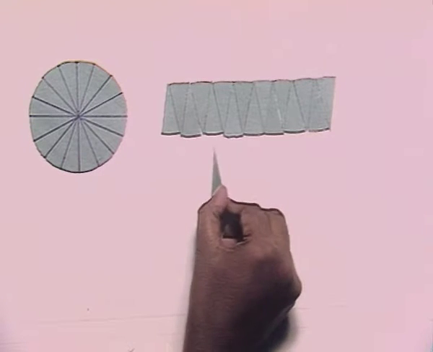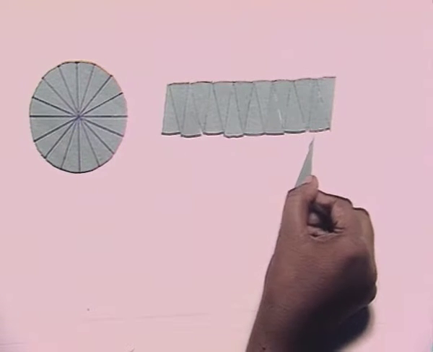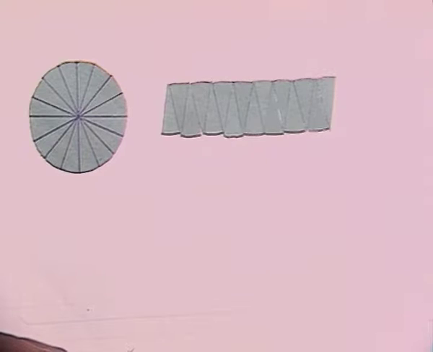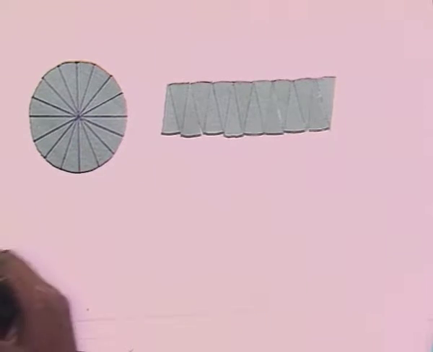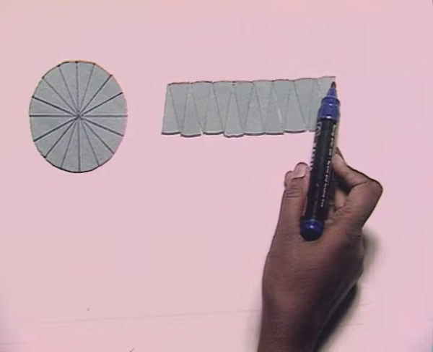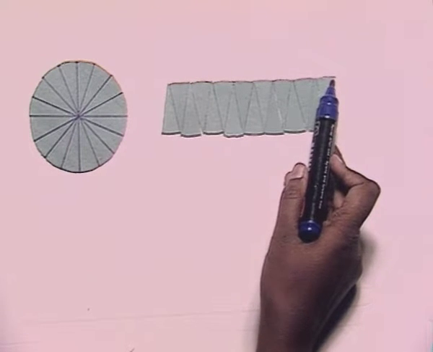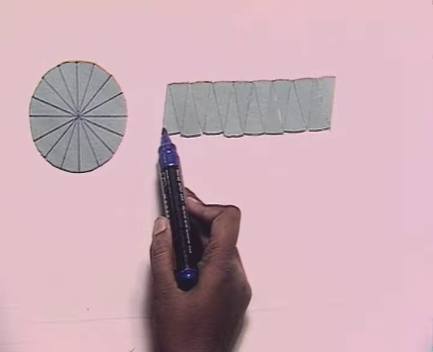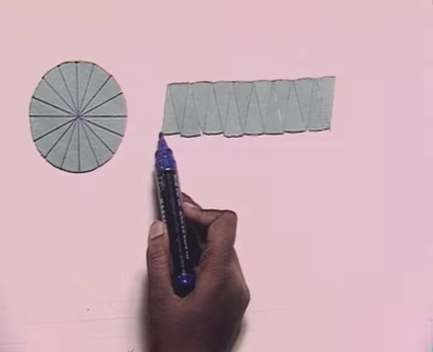This is nearly a rectangle, but it is not exactly a rectangle. But if the number of sectors are increased, then we almost get a rectangle whose length is nothing but half the circumference of the circle and whose breadth is the radius of the circle.